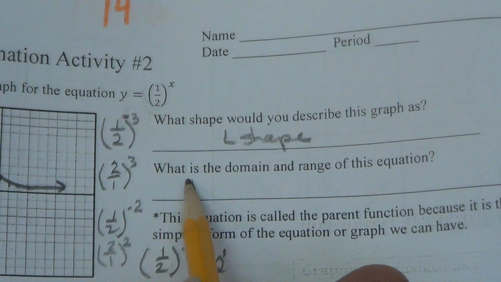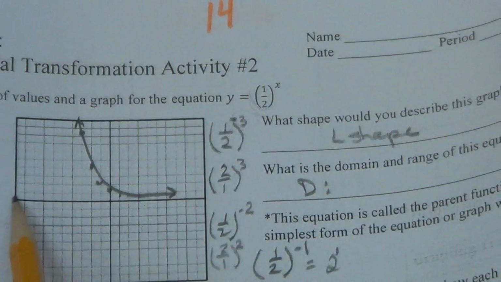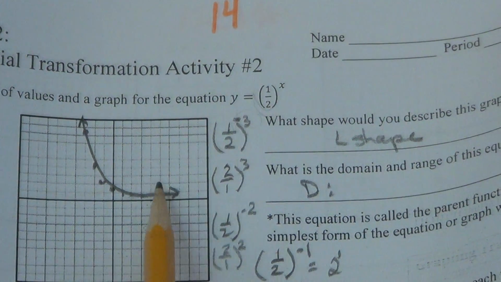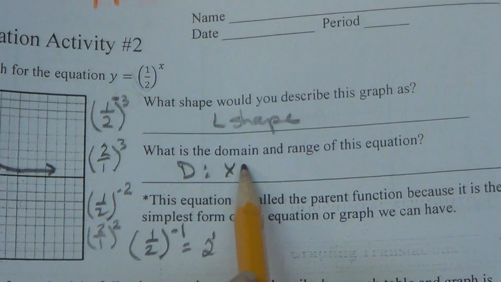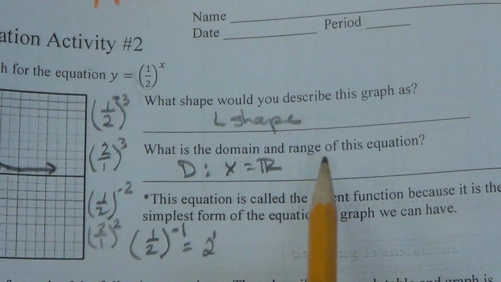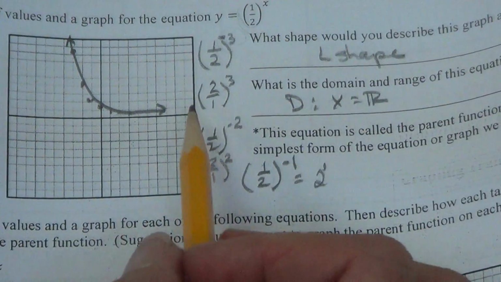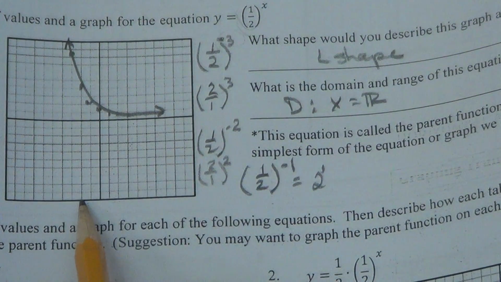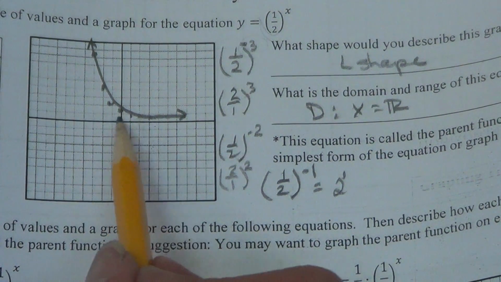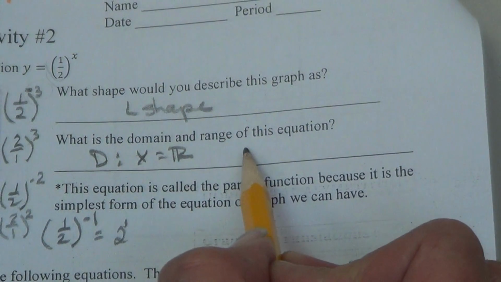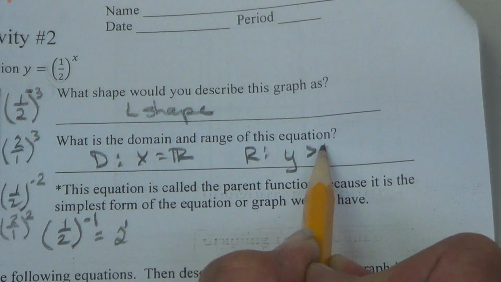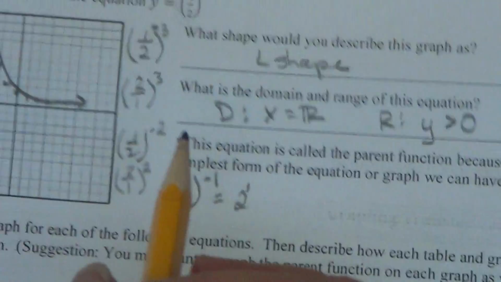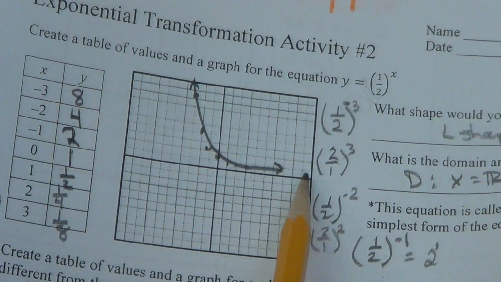The domain, if we look left to right, this thing can go forever and ever out each way. So the domain is, X is all real numbers. The range is our Y values, and notice there's no graphing down here below that 0 again, just like the last one. So the range, Y has to be greater than 0. It can't be equal. This line's never going to touch that 0 line.